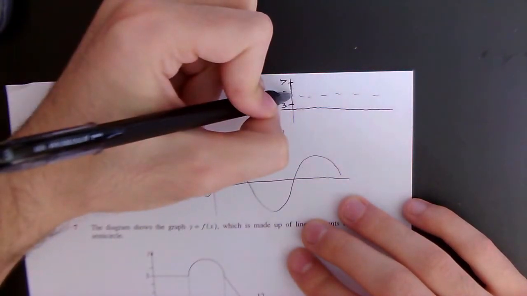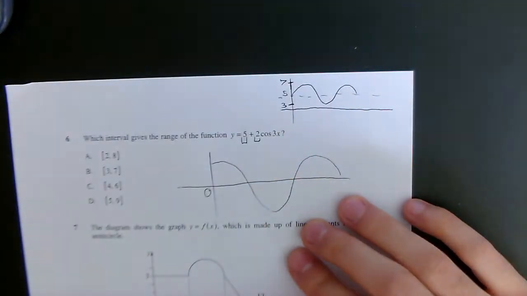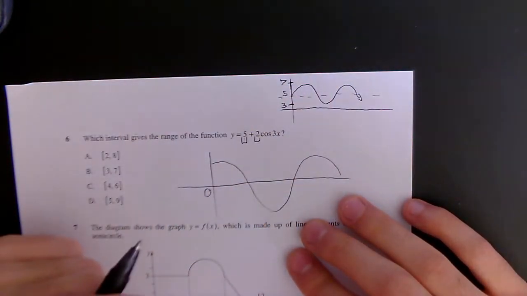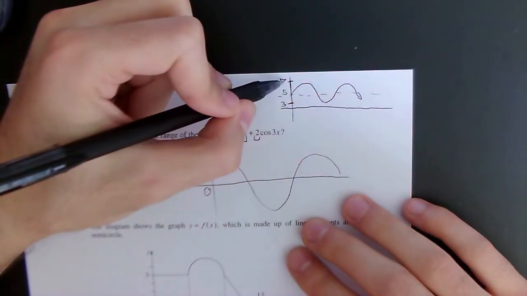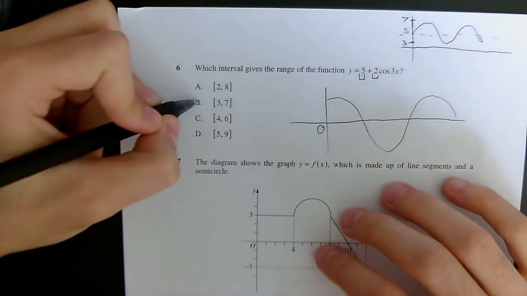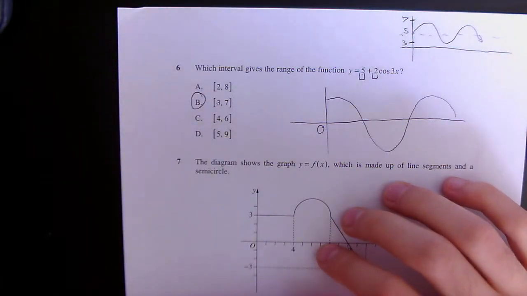And my function is going to look something like that. Okay, and it'll keep going. Alright? So hopefully we can see that the range is in between 3 and 7. Okay, and inclusive of these, and as we can see here, that's given by B, from 3 to 7, inclusive of both. Okay.